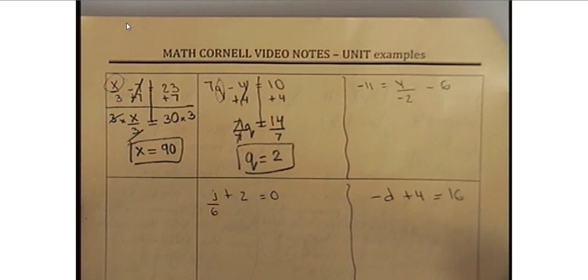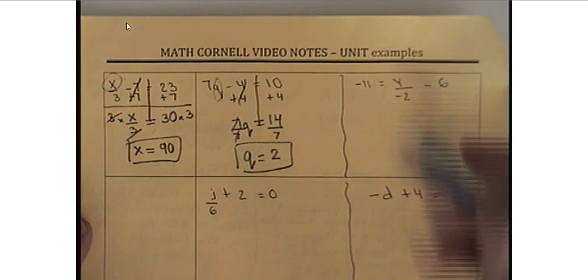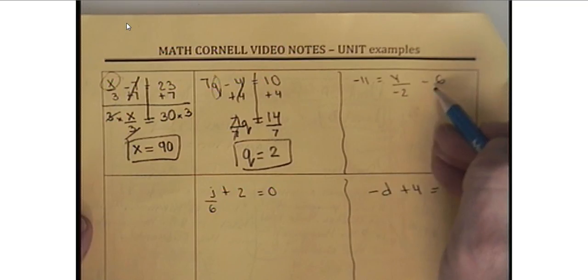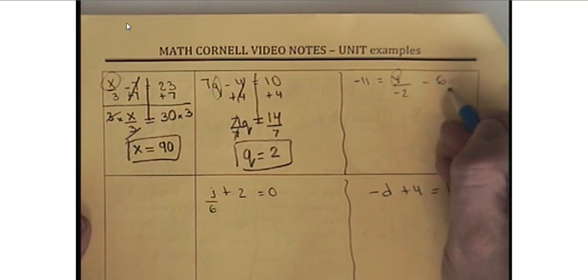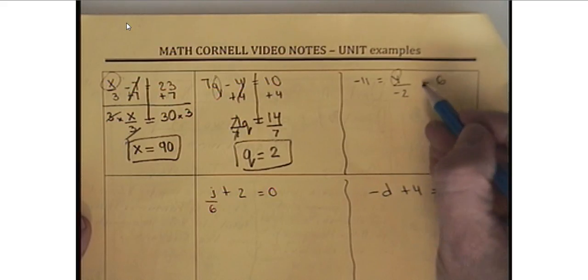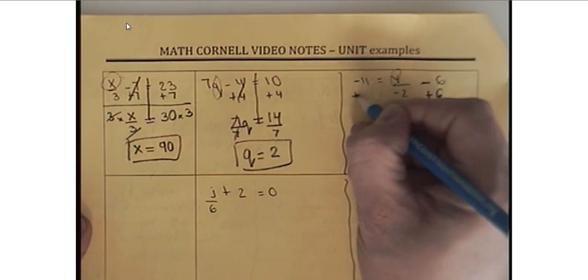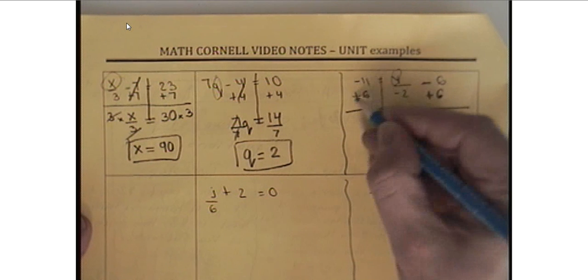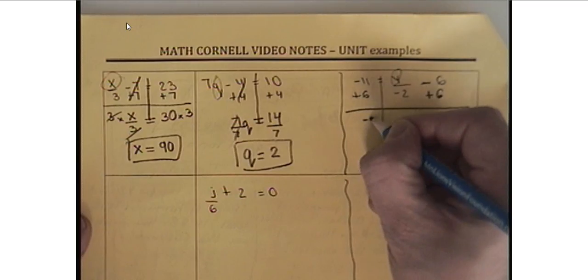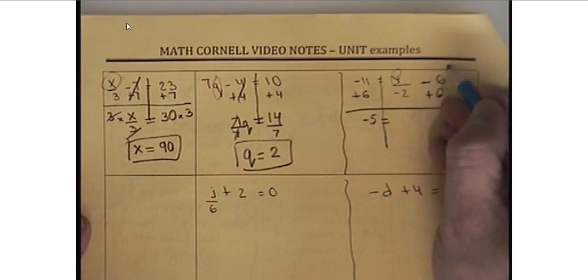Okay, next example, we have negative 11 equals y divided by negative 2 minus 6. Okay, so this is the variable term, and this is what needs to be gone first. So if it's negative 6 here, the opposite will be plus 6 on both sides. Negative 11 plus 6 will give us negative 5. This is equal to, and I'm going to copy that because those two cancel.